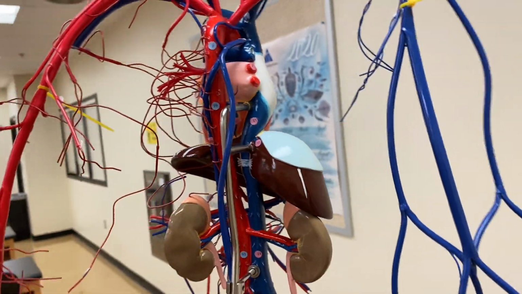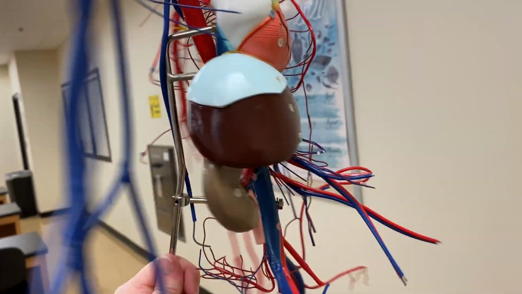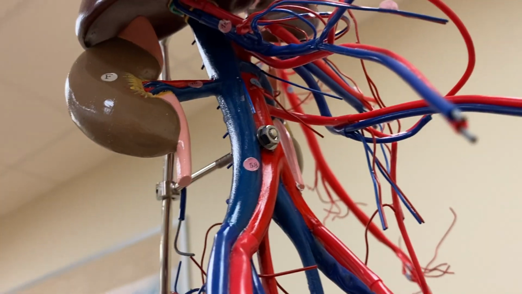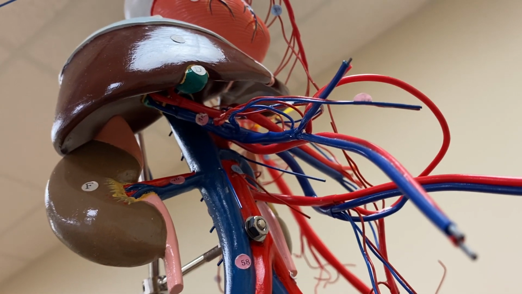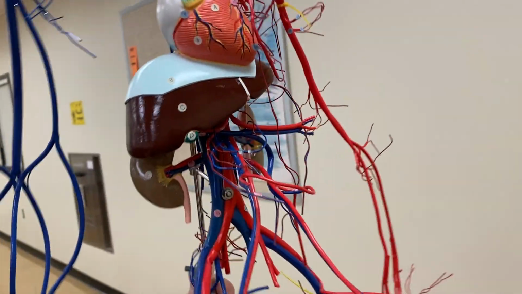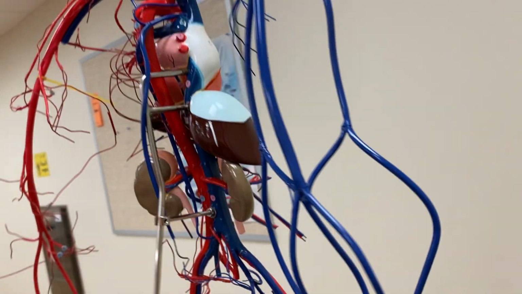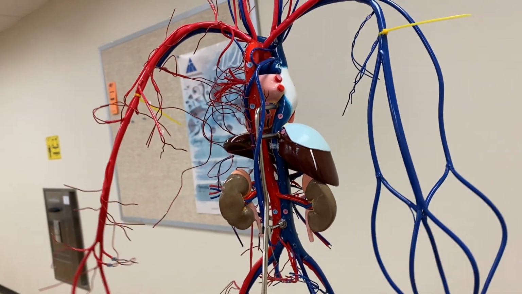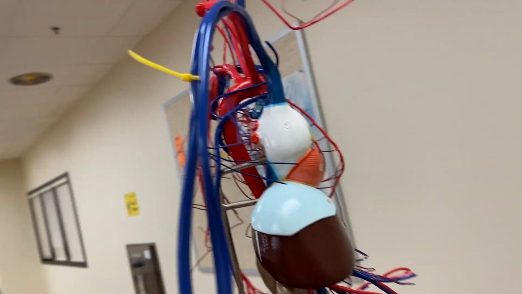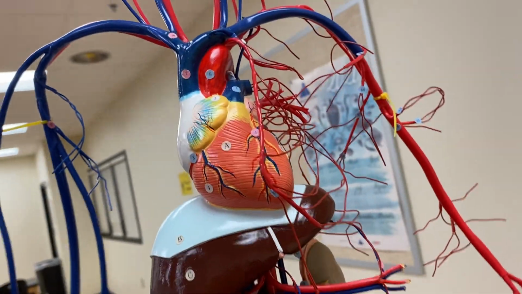So let me back this out and give you a little perspective of where you are in the body. So red and blue going up into the liver are the common hepatic artery and the hepatic portal vein. And then blue coming out the back of the liver is the hepatic vein into the inferior vena cava up to the right atrium of the heart.